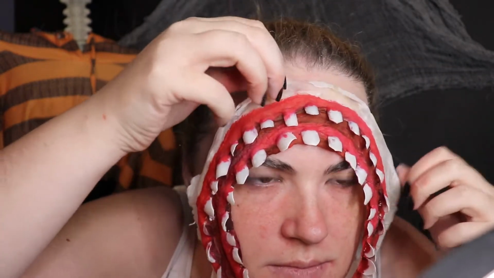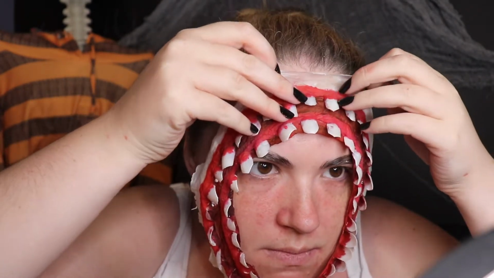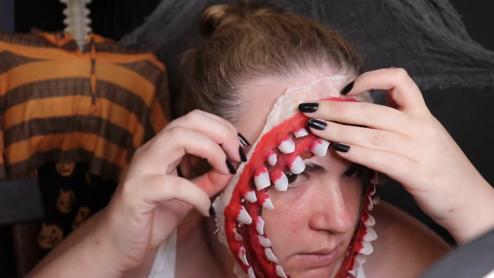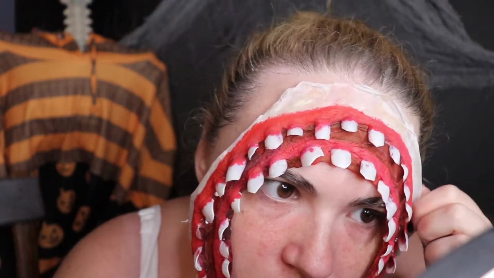Before I applied any prosthetic or adhesive, I did cover my eyebrows and hairline in washable glue, because if you're using any kind of adhesive or latex and it gets on anything with hair, it will rip it out. So washable glue is your best friend.